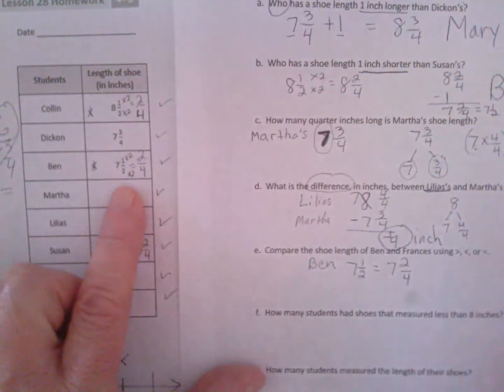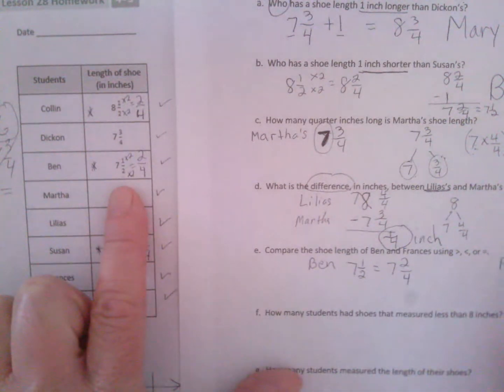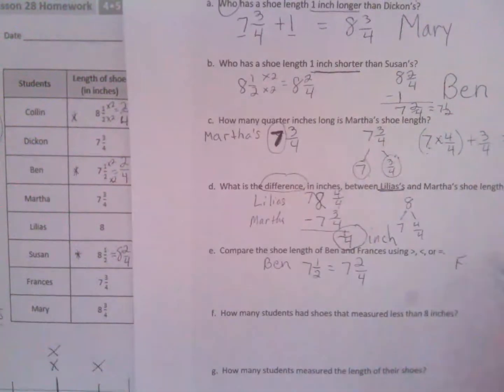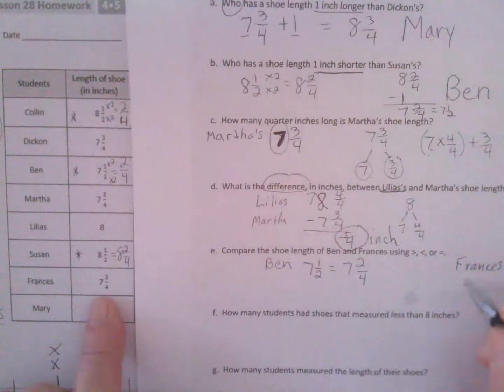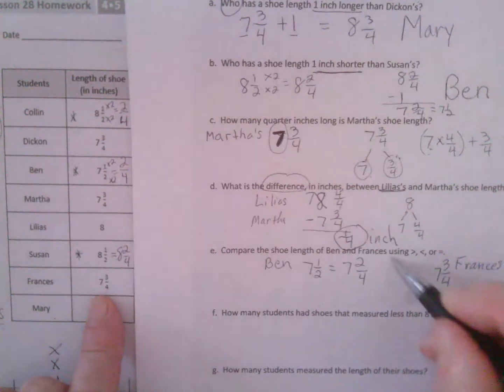Okay, and we have to compare that to Frances. Over here, Frances. And Frances on our chart is 7 3/4. Okay, so we have Ben and Frances, and we need to compare.